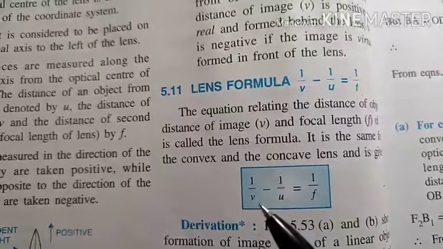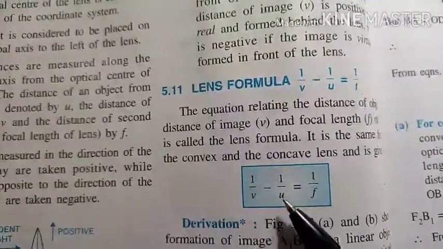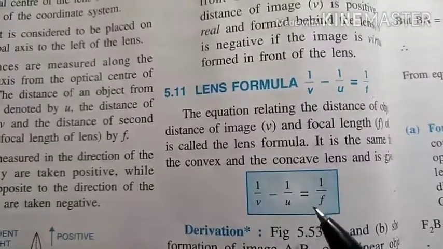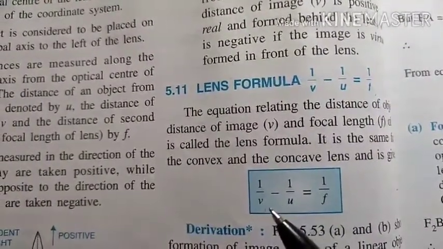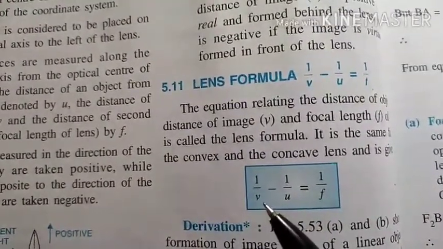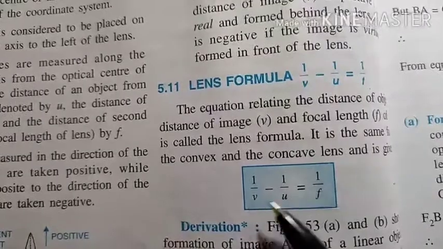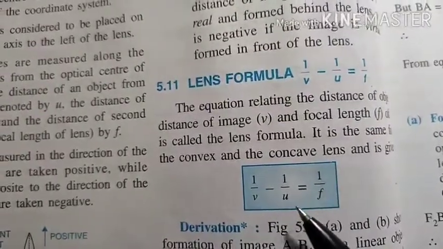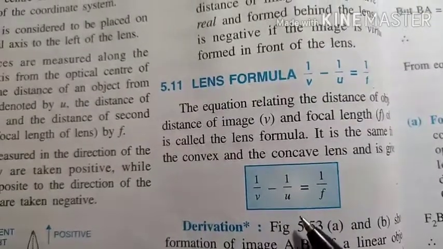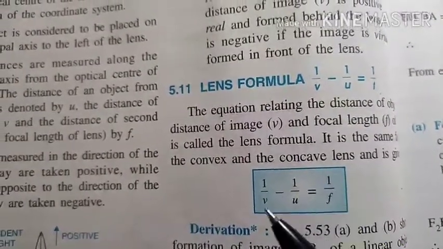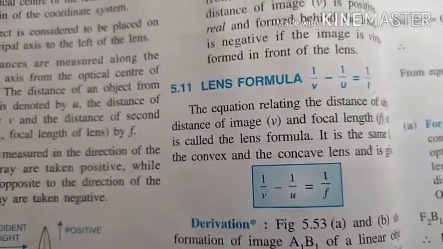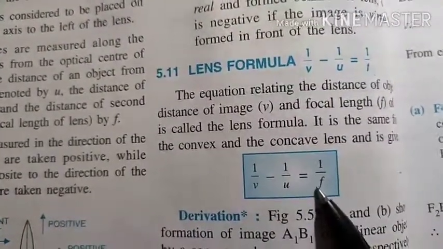Sometimes they give you v, image distance, and object distance, and they ask you to find the focal length. Sometimes they give you the focal length and the object distance, and they ask you to find the position of the image, that is the image distance. Sometimes they give you the distance of the image and the focal length, and they ask you to find the position of the object, or the object distance u. Okay, so using this relation you can easily find any one, if any two are given.